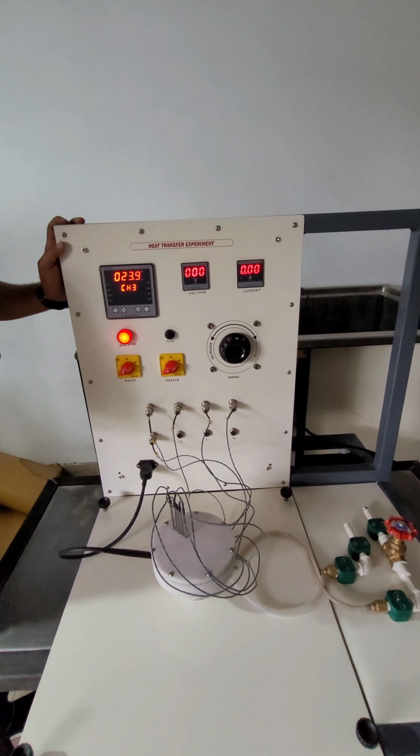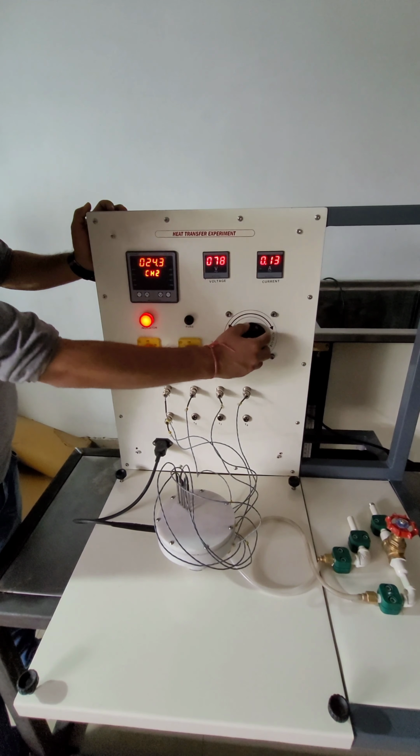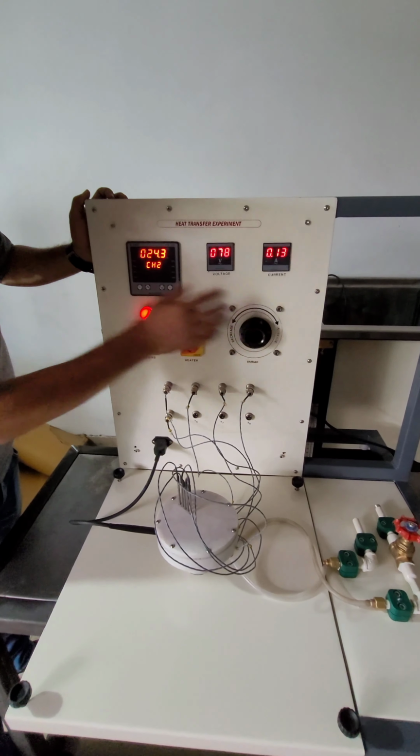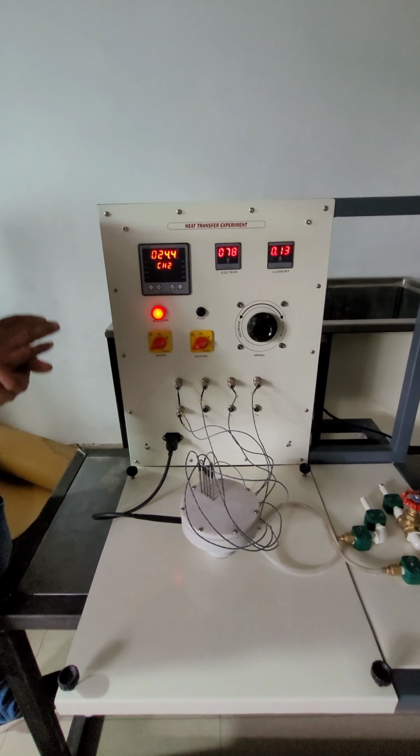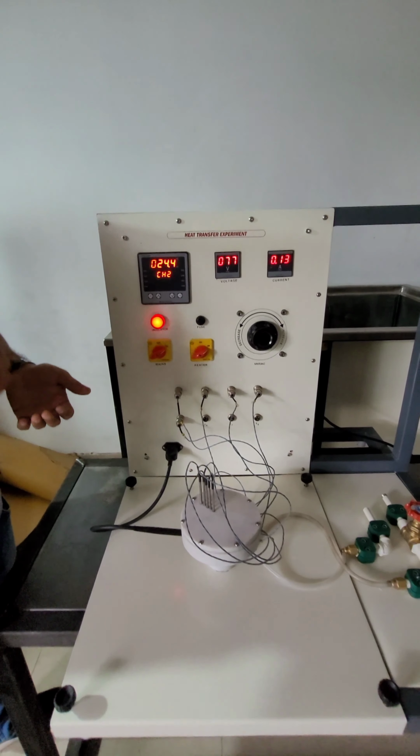To get the power input, we have to multiply this voltage with the current and the power factor. If you know, generally we take the power factor as 0.8 or 0.9. So first of all, you have to give some heater input, then connect the laboratory mains, and then you have to wait for the steady state. Steady state means when the temperatures are not changing any more, or there is negligible change in temperature over a significant period of time.